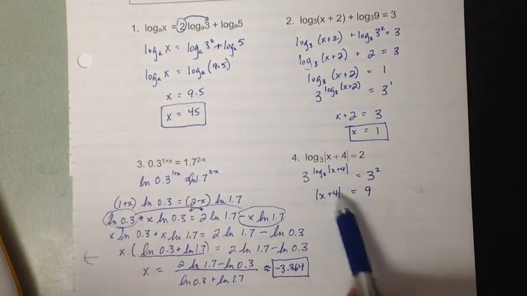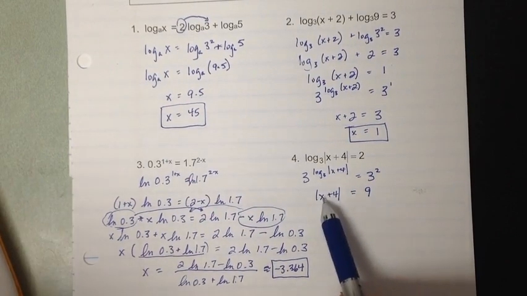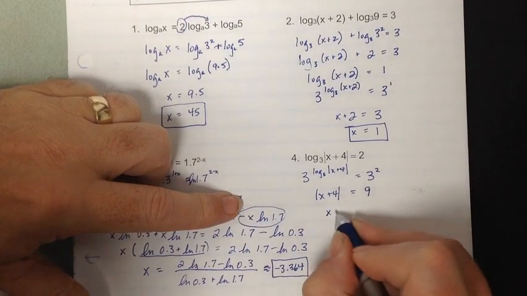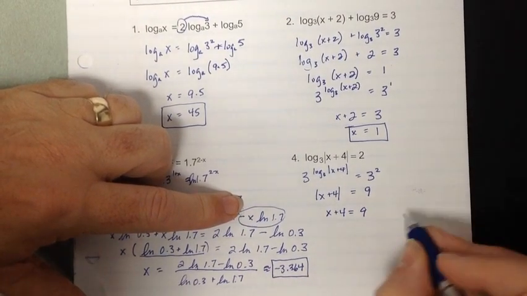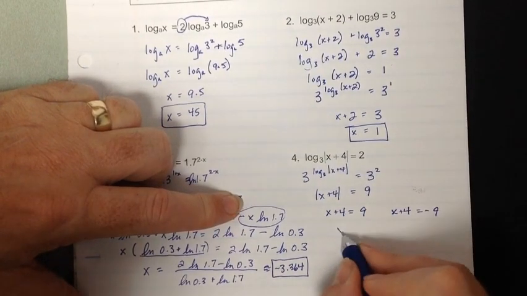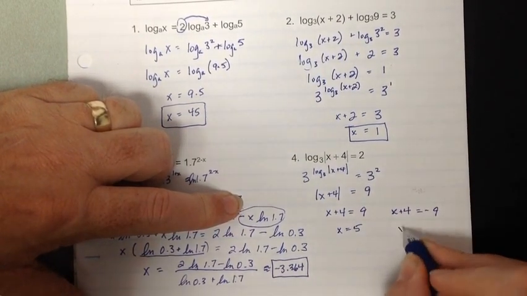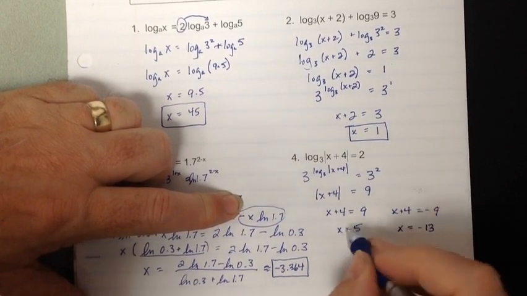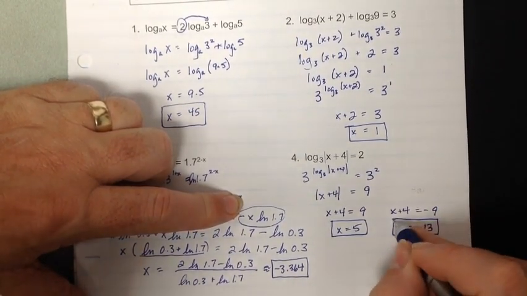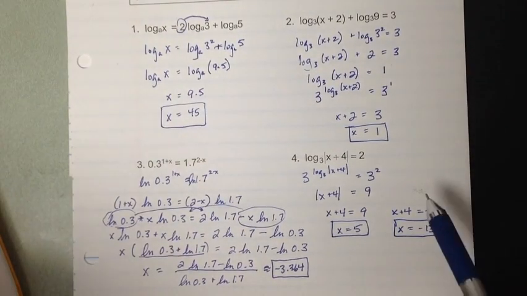What this is telling me is whatever's inside the absolute value is 9 away from 0. So either x plus 4 equals 9 or x plus 4 equals negative 9. If I subtract 4 here, I get 5. If I subtract 4 here, I get negative 13. Because of the absolute value, either one of these is a good answer, 5 or negative 13. Either one's fine.